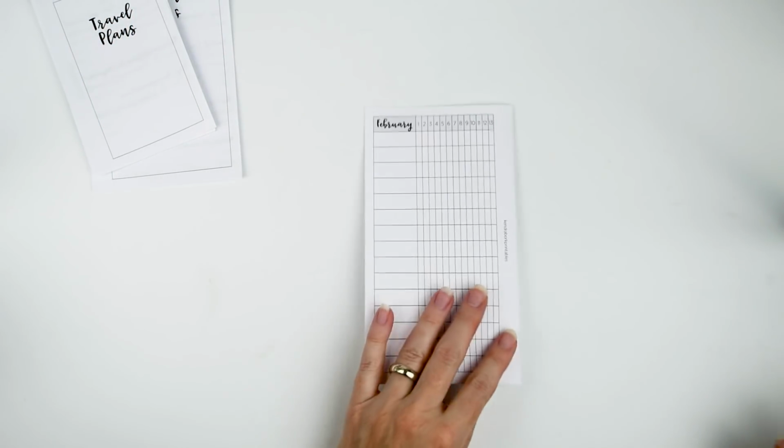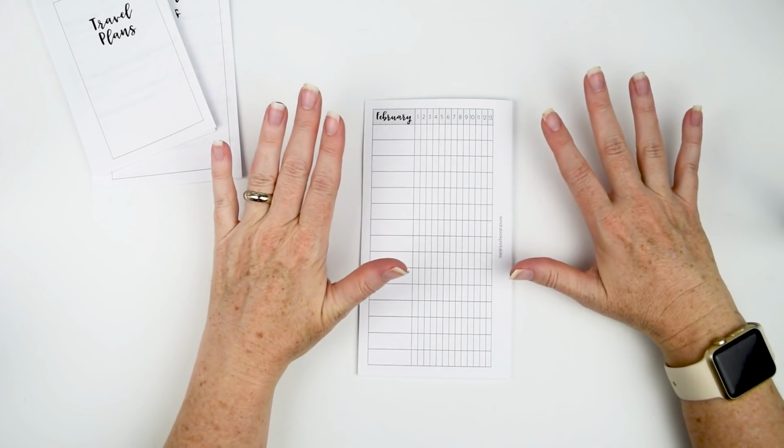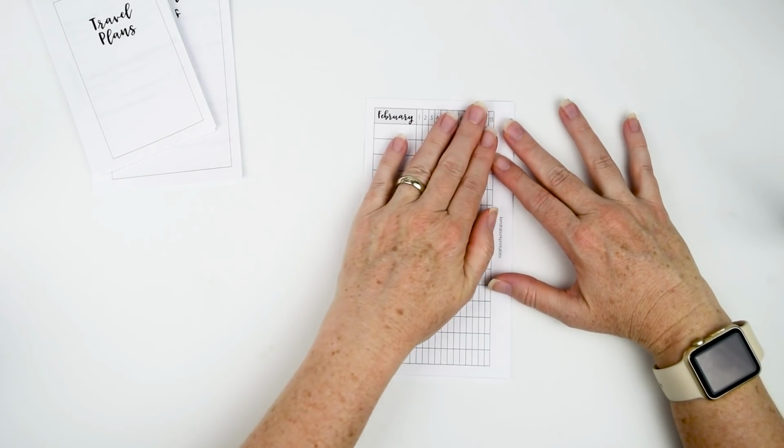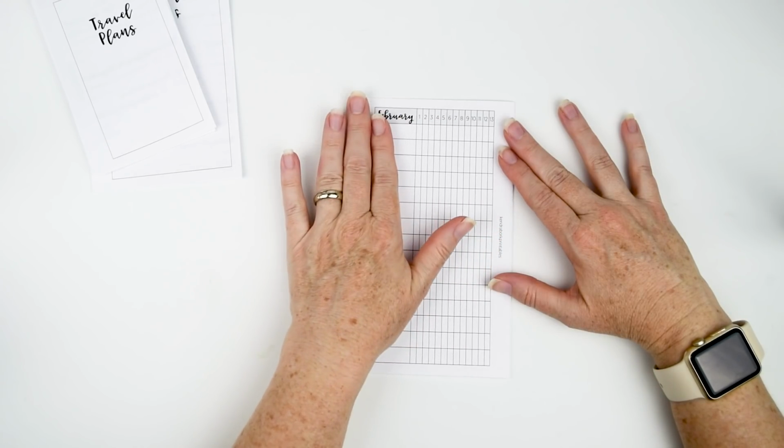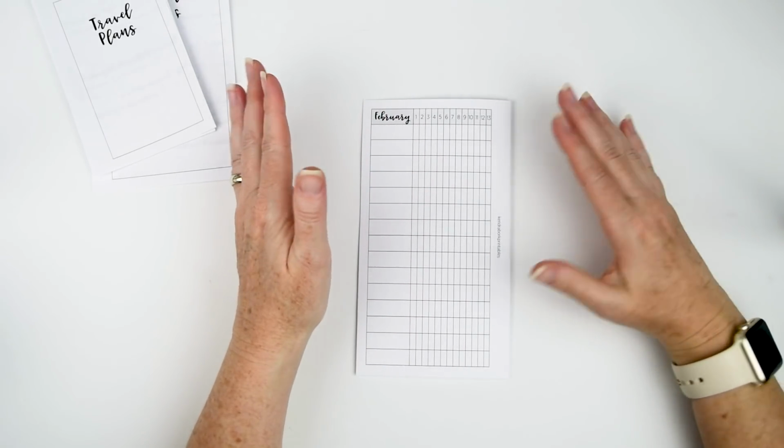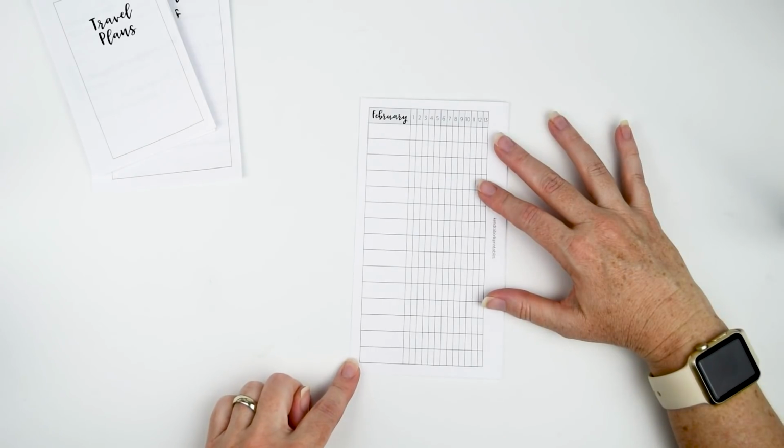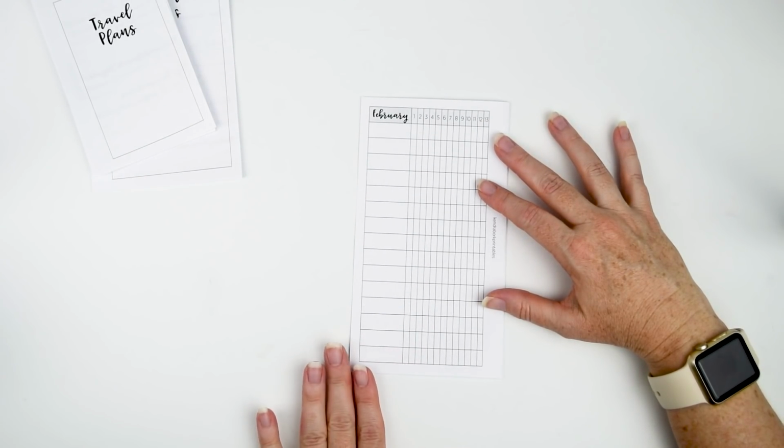The next thing we have is a blank perpetual monthly tracker. So there are no days of the week associated with this, so you basically can purchase it one time, use it forever and ever. I did leave everything blank here so you can fill in what you are tracking.